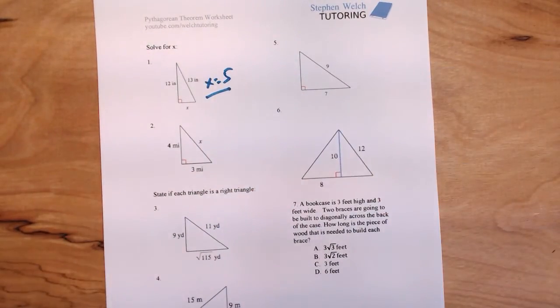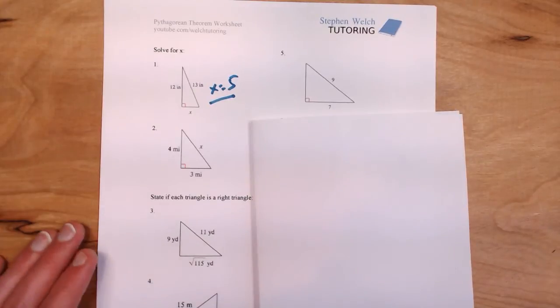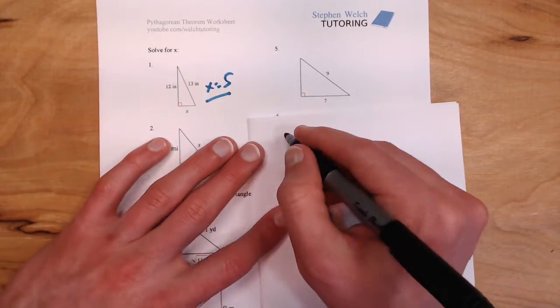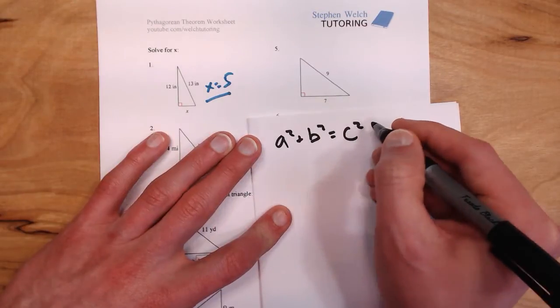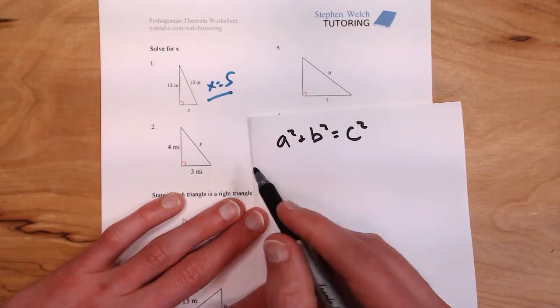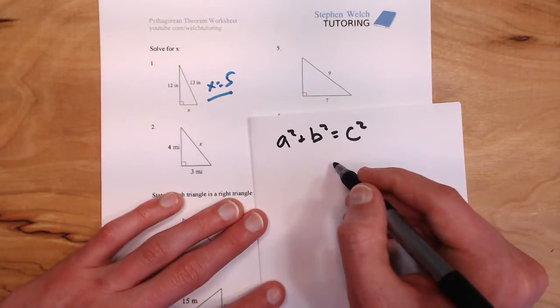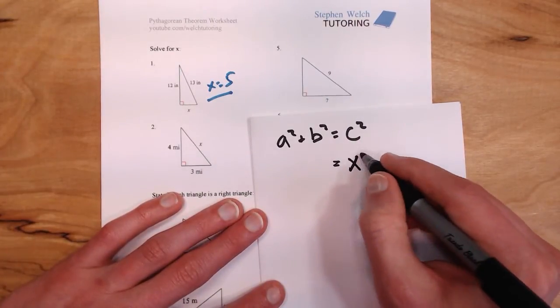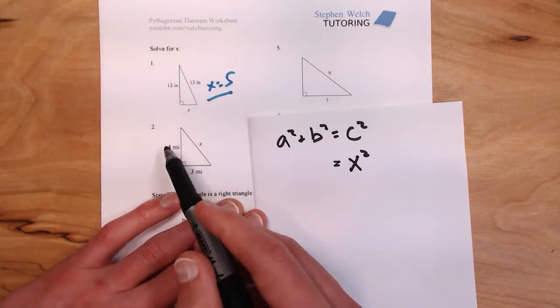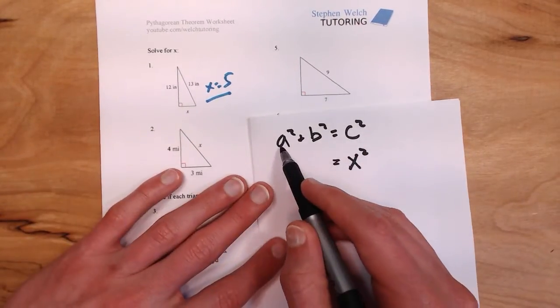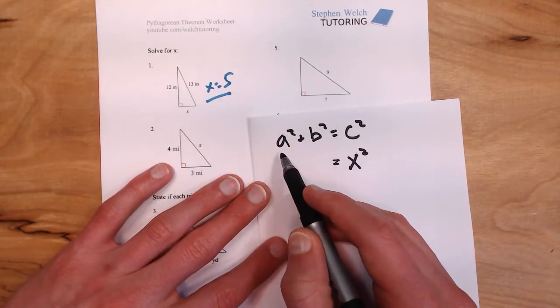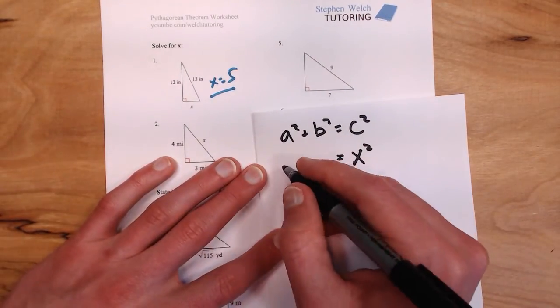All right, 1 done. The next problem says, well, I guess we're just solving for x, aren't we? Okay, so same story. I'll set up my Pythagorean theorem. So I'll say a squared plus b squared equals c squared. So now, notice that my long side is x, so I'll replace the c with an x. And now my other two sides, a and b, are 3 and 4. Okay, remember the order doesn't matter. I could say this is 3, that's 4. I could say this is 4, that's 3. That's okay. Either order is fine.